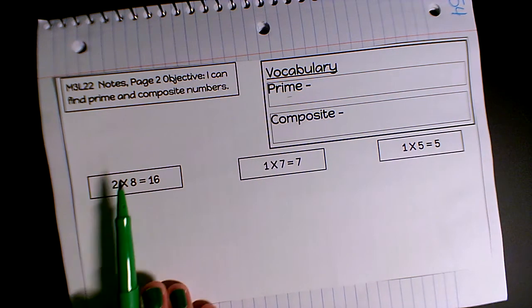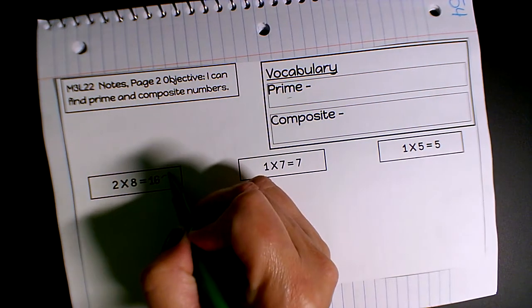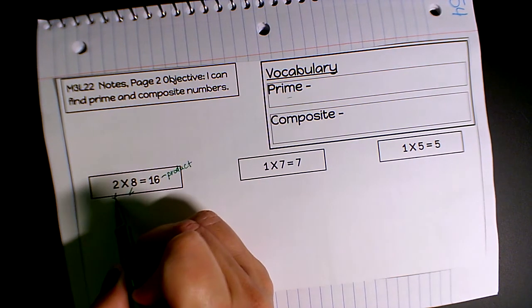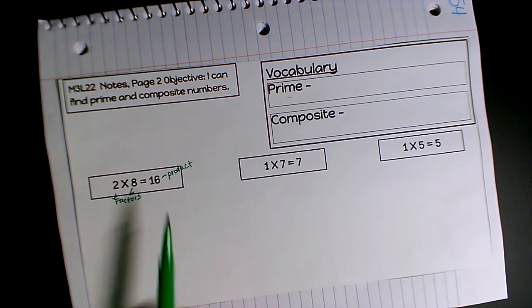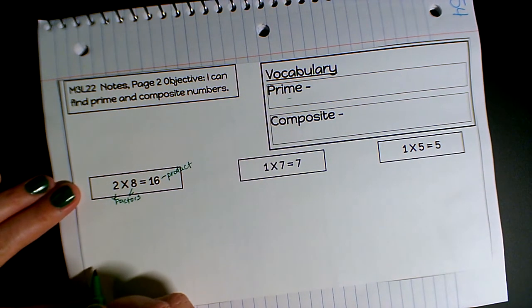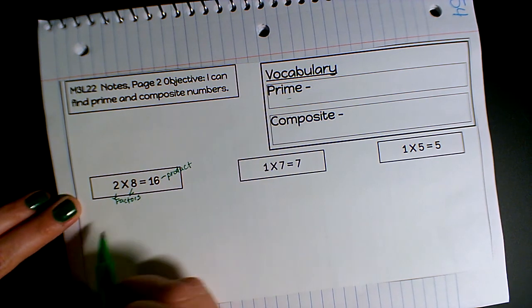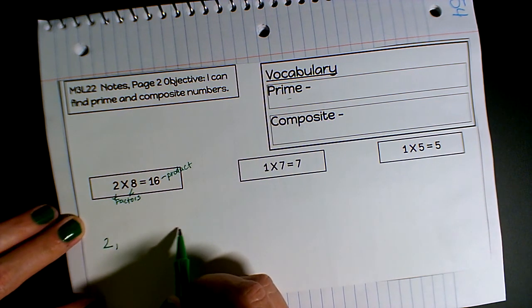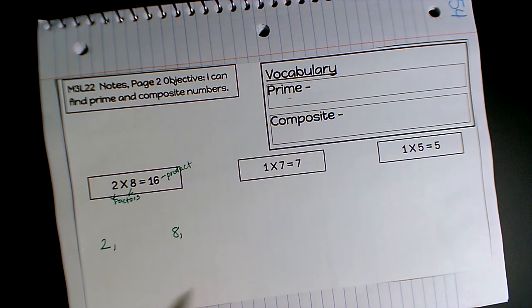And I have 2 times 8 is 16. So remember, 16 is my product, and the 2 and the 8 are both what? They're both factors. Okay, so I know that 2 times 8 is 16. So I'm going to do, well, I can do that. 2 and 8, I'll bring that all the way over here, kind of. All right, they can give me 16, right? 2 times 8 is 16.